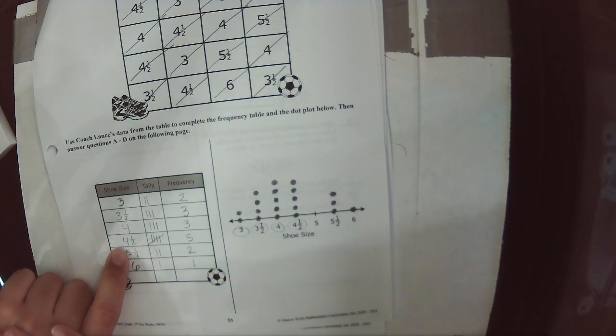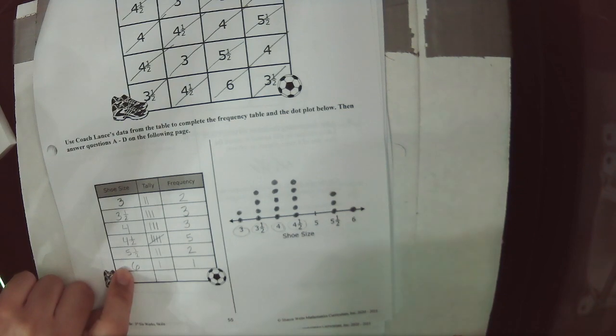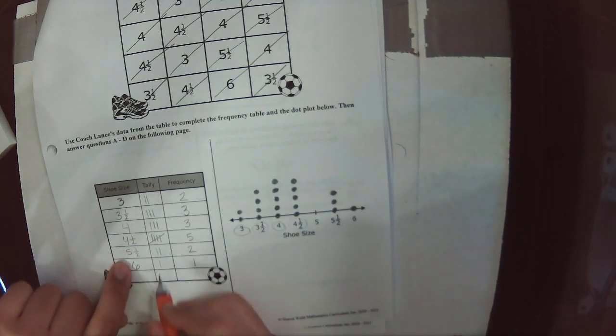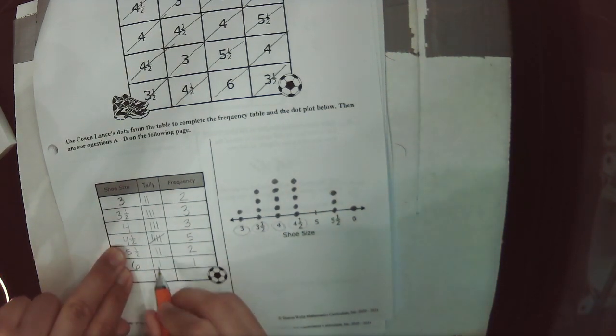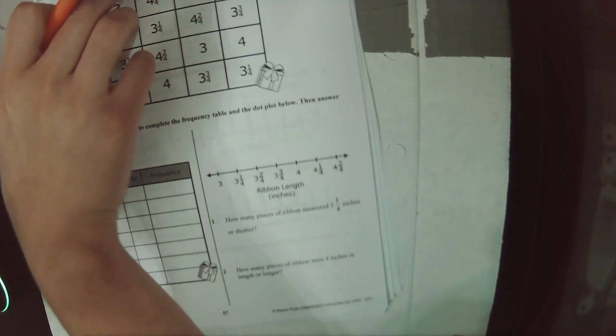So nobody wore a size 5. But there were people that wore larger, 5.5, 6. So let's count these tally marks. 1, 2, 3. 3 tally marks.